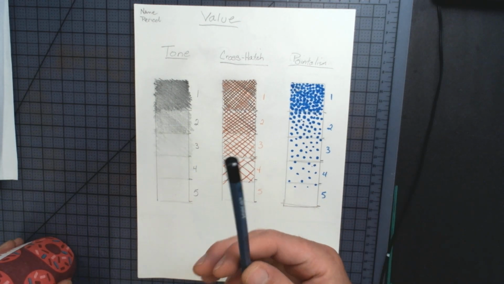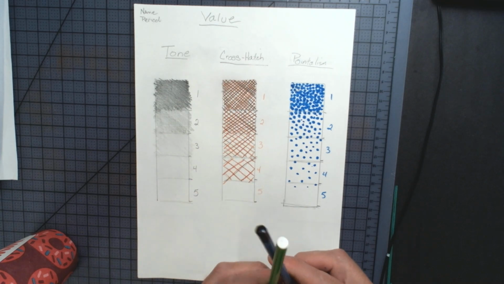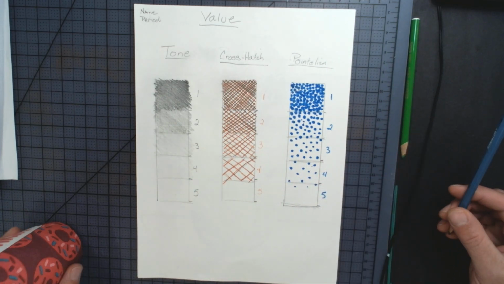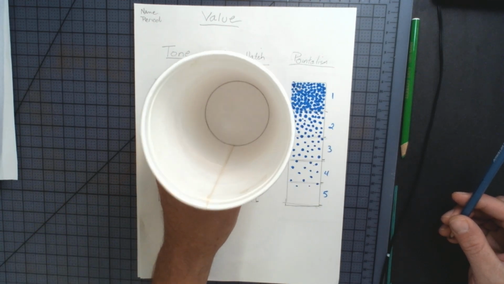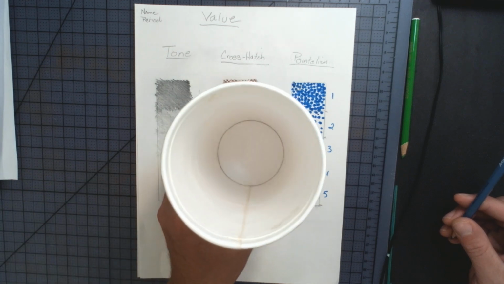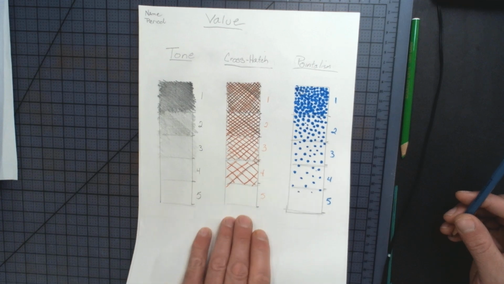What I suggest that you use is a pencil. If you have a color pencil, that'd be great. In this case, I'm going to have a green one and a circular template. I'm going to use this coffee cup, the bigger end, to create circles. So turn your paper over to the back side.